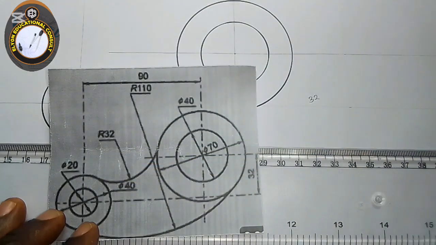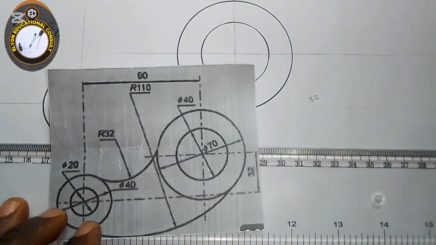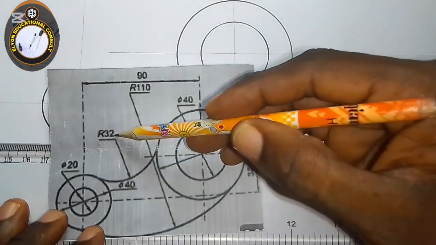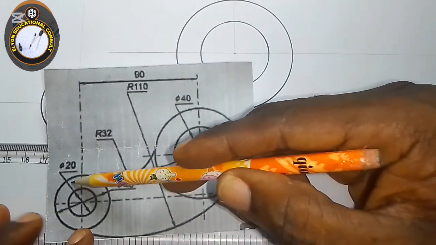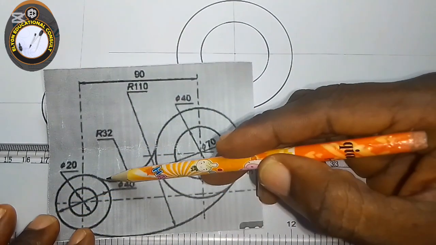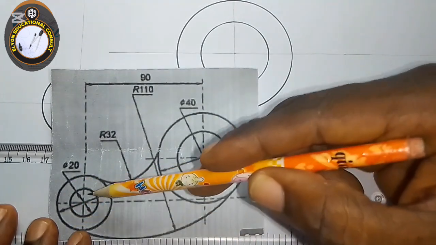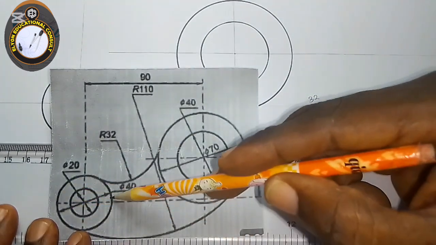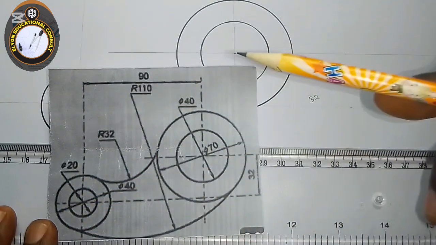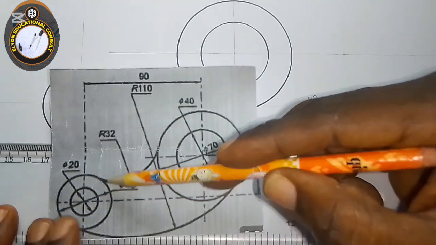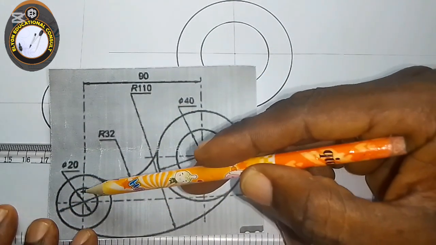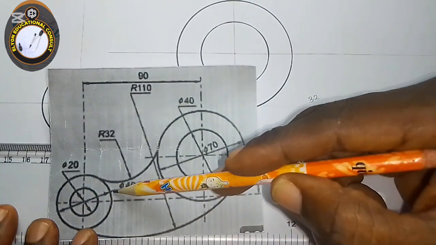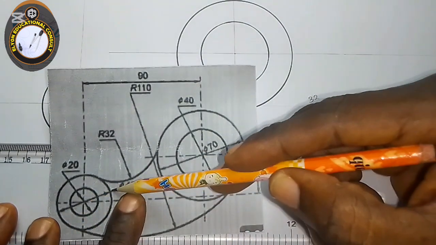So we are going to be doing a little computation here. Now here, this is 32. The arc is touching this circle, this one, and not the circle inside. So for the radius of this circle, we are using the radius, not the diameter. Please take note, the radius, not the diameter, and we are given in diameter. The diameter of this circle here is 40, so the radius is going to be 20.